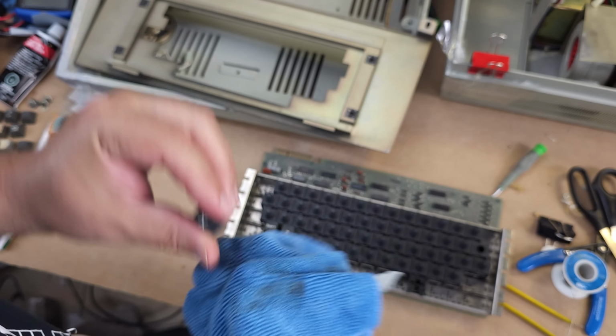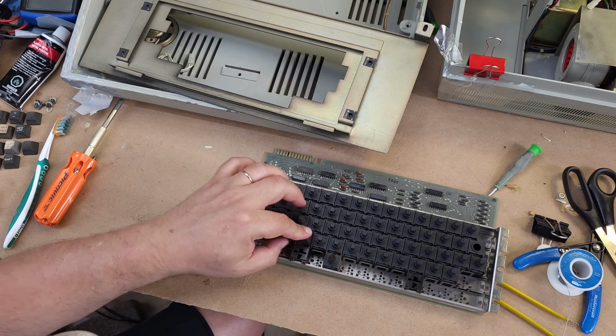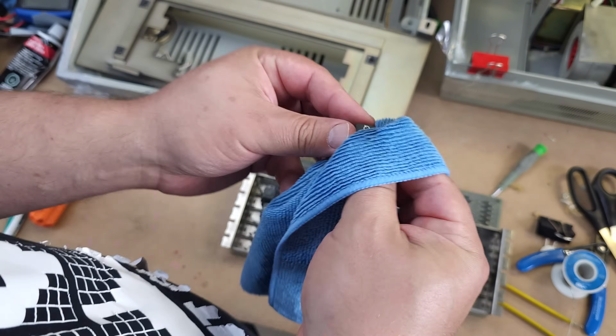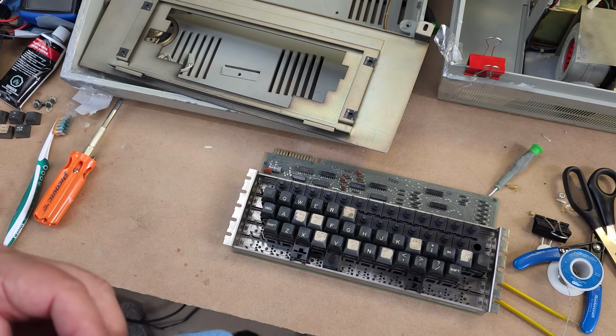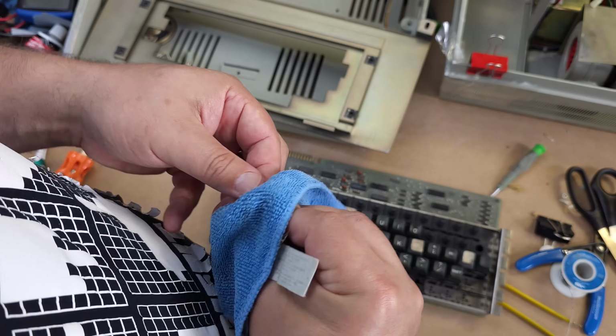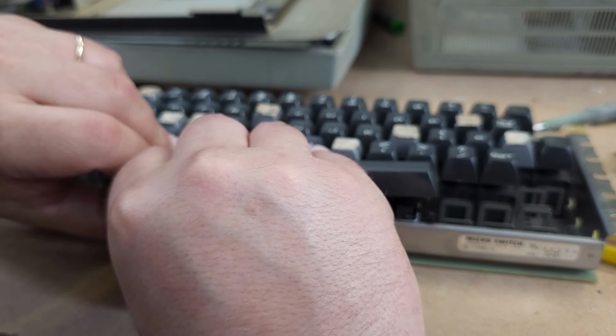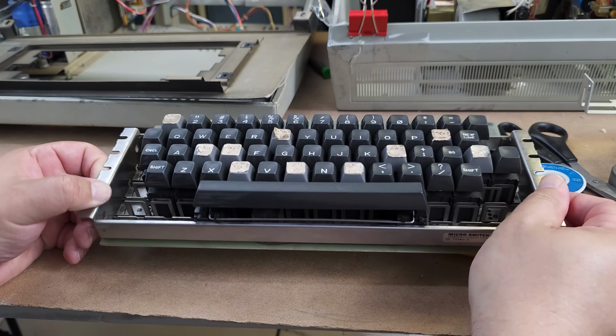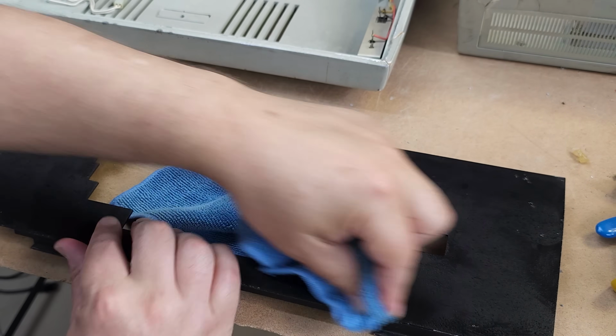I'm using nothing more than a damp microfiber cloth here to really scrub the dirt off the keytops, and then return them carefully to the keyboard. Yeah, it's really strange that so many seem to be replacements. That's another thing I could potentially borrow from another parts keyboard. The spacebar is the trickiest thing to get plugged in there. Yeah, now that looks nice. Ready for action. I'll also give the bezel a good cleaning.